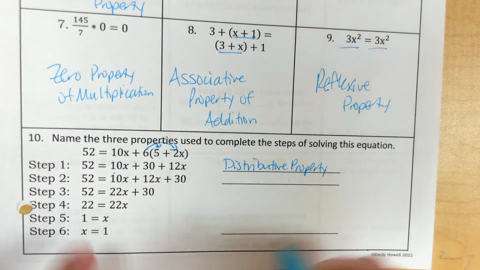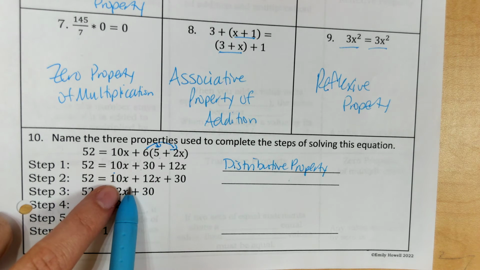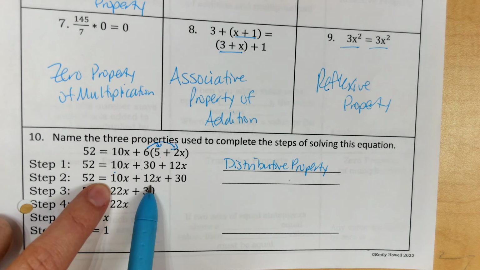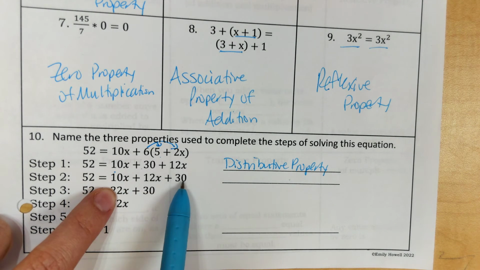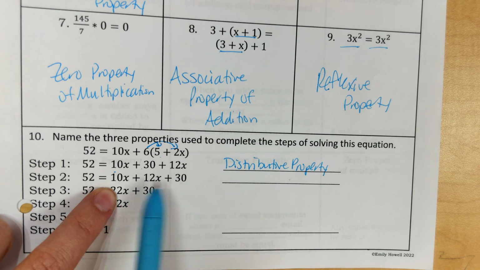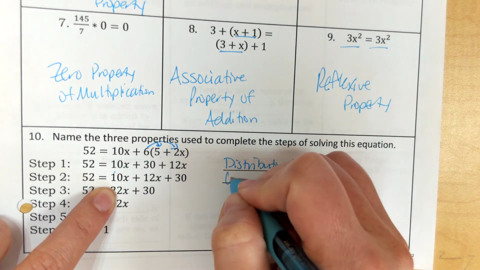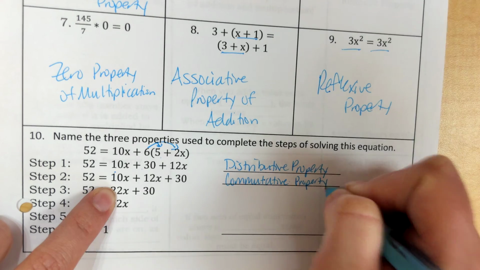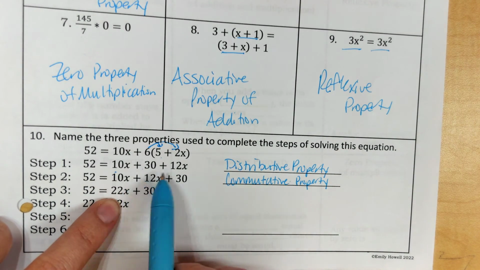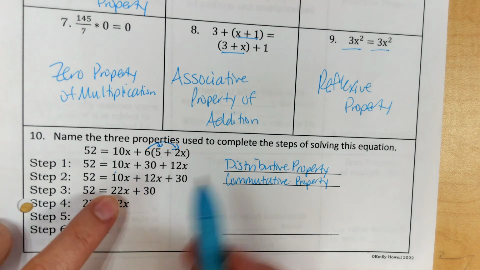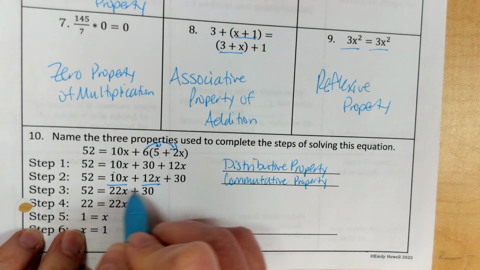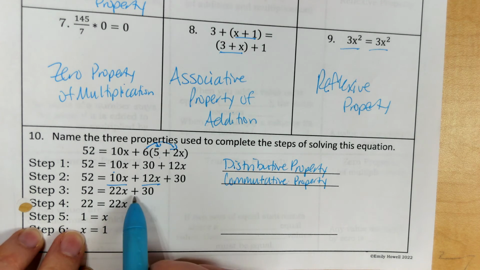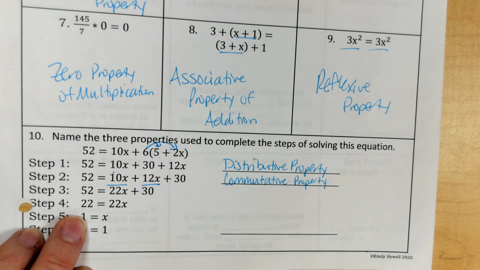Then to continue solving this equation, from step 1 into step 2, it looks like we rearranged things so that my variables and coefficient terms were together, and my constant was out by itself. So what I've done is rearrange the order. This is going to be a commutative property. It allows me to rearrange the order because I'm adding things together and just put things together that are the same. Then I have simplified and combined those like terms into 22x, and then I've taken this 30 and moved it over to the left by subtracting it, and I'm left with 22 is equal to 22x.